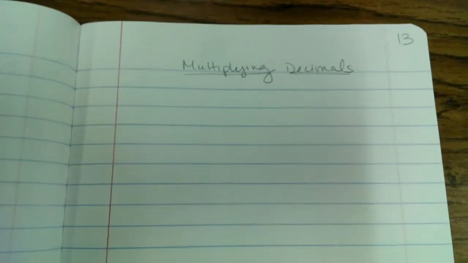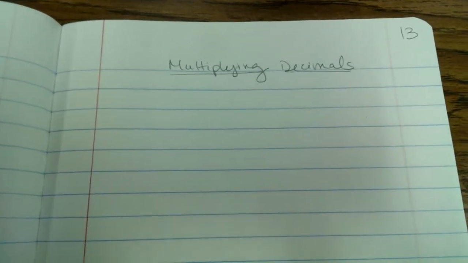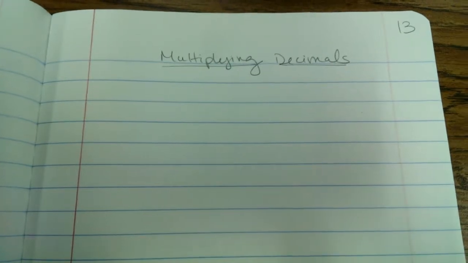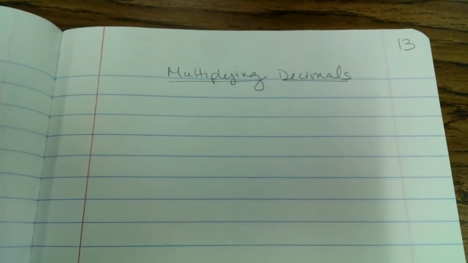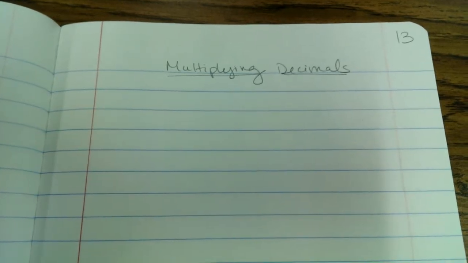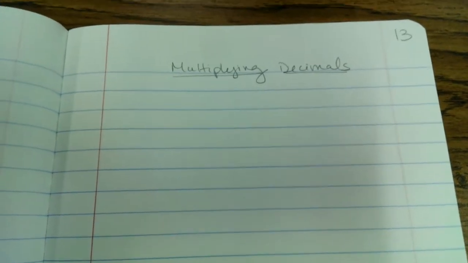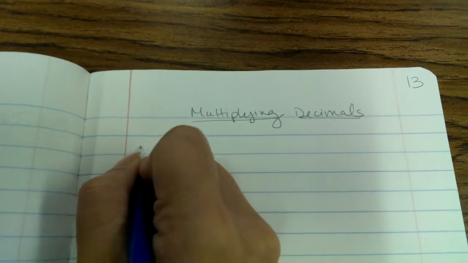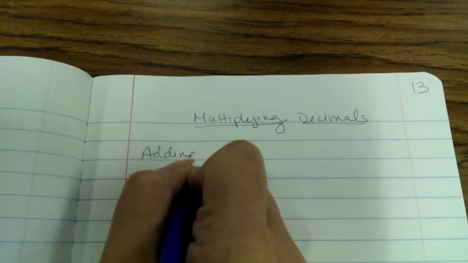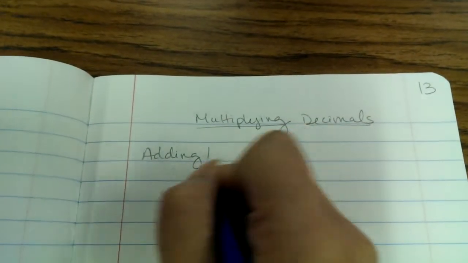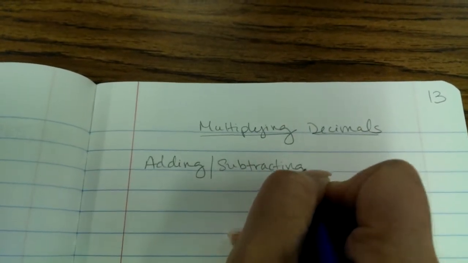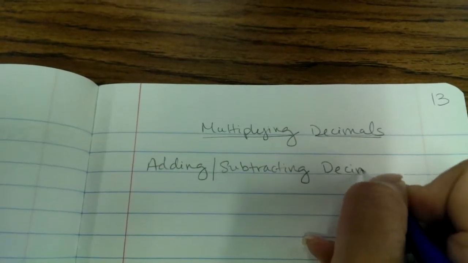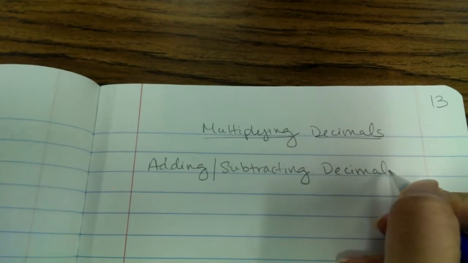Now, before I tell you the rule for multiplying decimals, let's review the rules for adding and subtracting decimals, because kids always get those two rules mixed up. They think the rule for adding and subtracting decimals is the same for multiplying decimals, and it's not, okay? So remember, the rule for adding and subtracting decimals, which you've learned in elementary school, is that you have to line up the decimals.